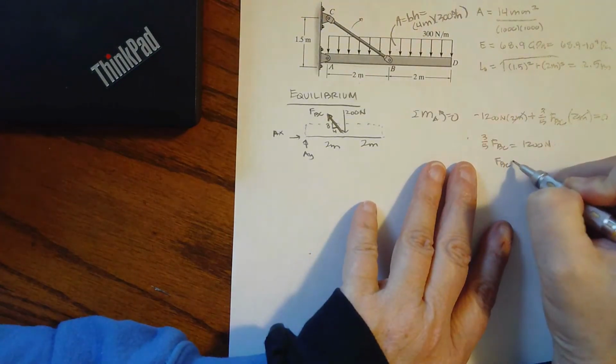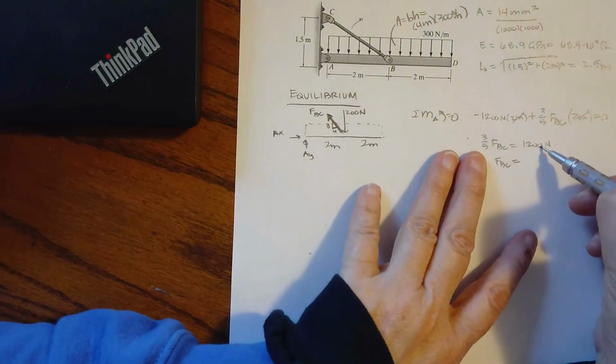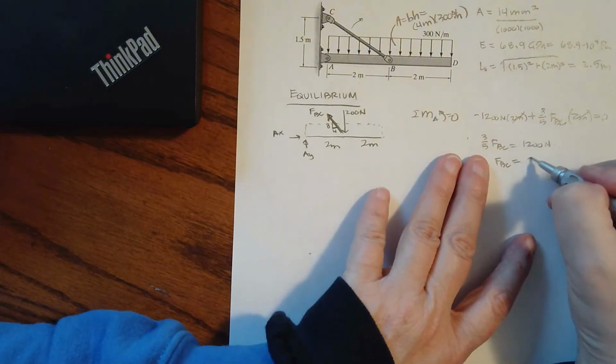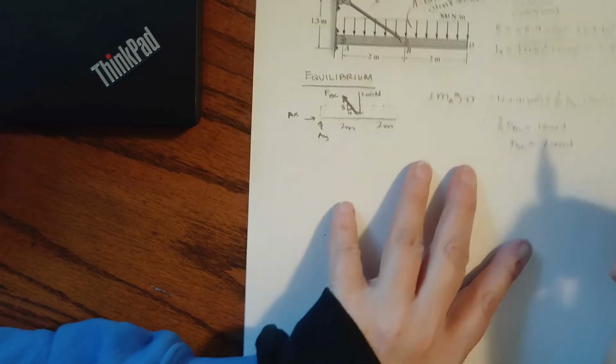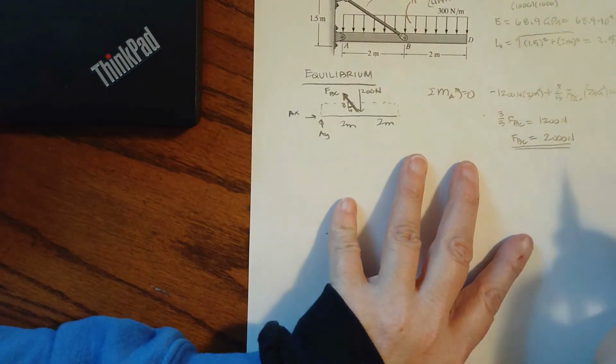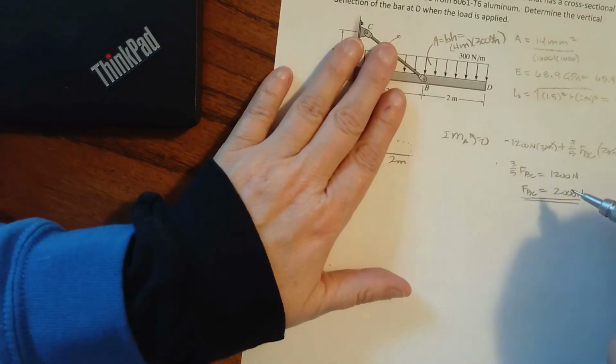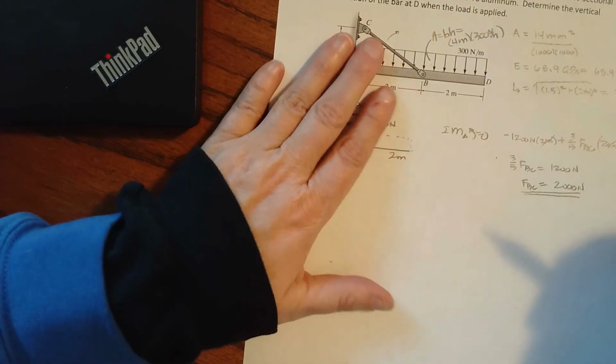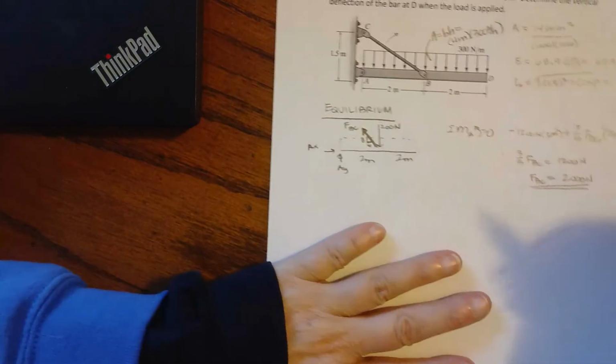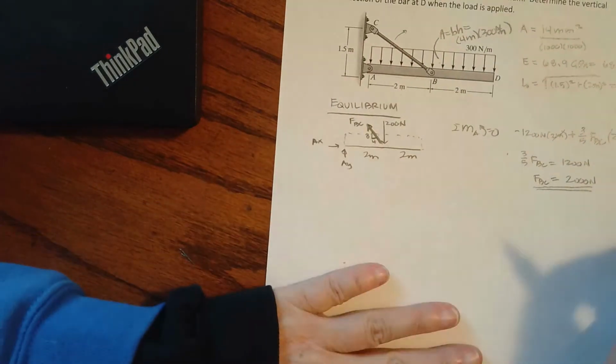So our force BC is, well, it's easier for me to divide by 3, which is 400 times 5, which is 2,000 newtons. So that's the force in BC. If I know the force in BC, then I can actually calculate the change in length of BC. So let's go ahead and do that before we get into our deformations.